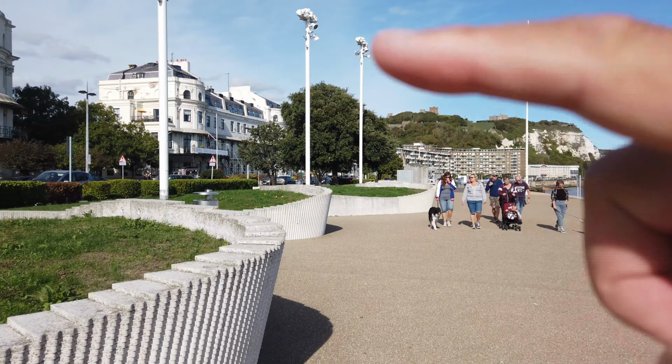This feels like the Med or somewhere, you know, south of France. Look at this. Blue skies, sea, people. It's good to be alive, and it's good to be around people, especially when they're your subject for your compositions.